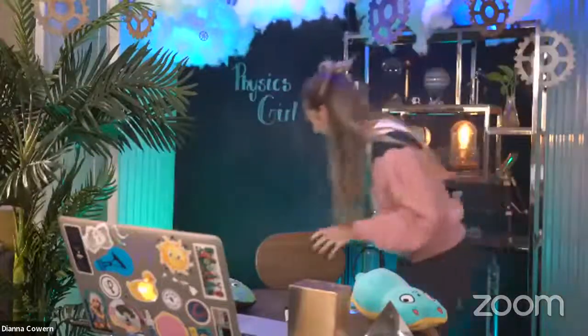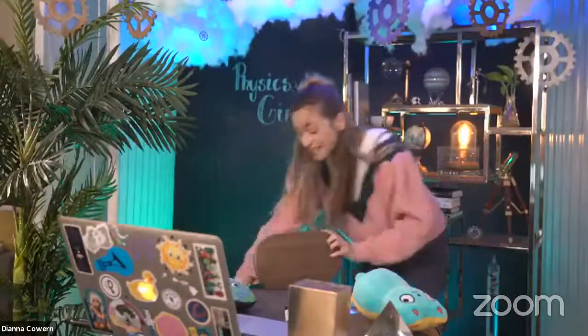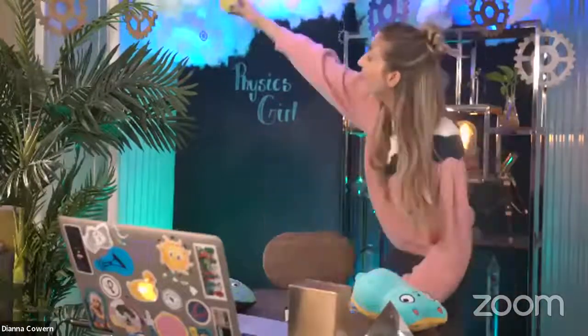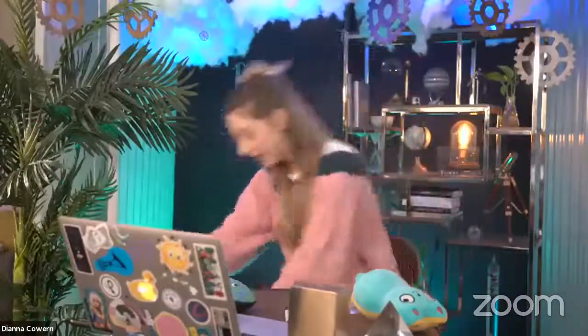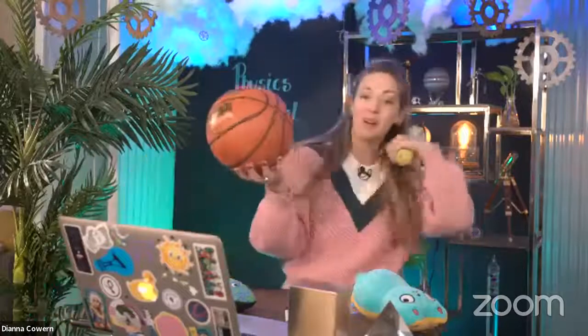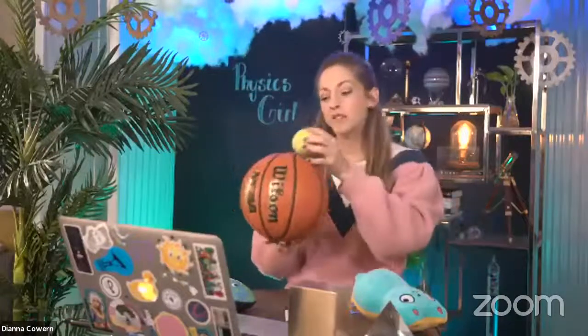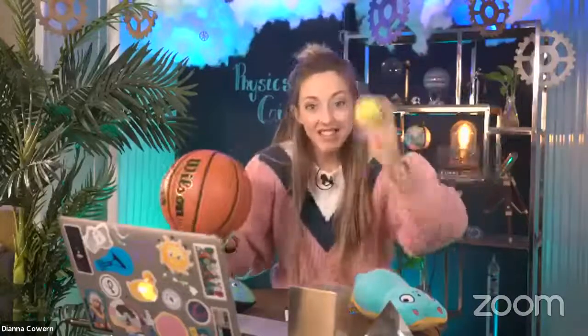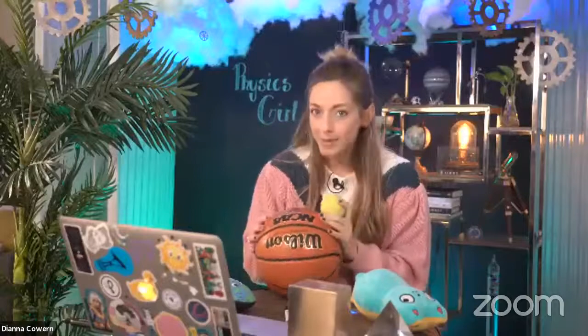Woo! Yes! All right, so my basketball barely bounced at all because it's very flat, but my tennis ball flew up and hit the clouds. So I think that's a good metaphor. So what happened here? This really heavy basketball transferred a lot of its energy to this lighter tennis ball. And this is kind of like what happens when a star collapses.